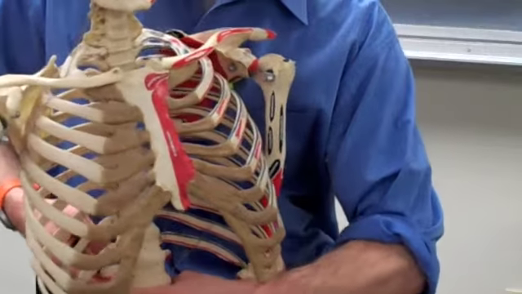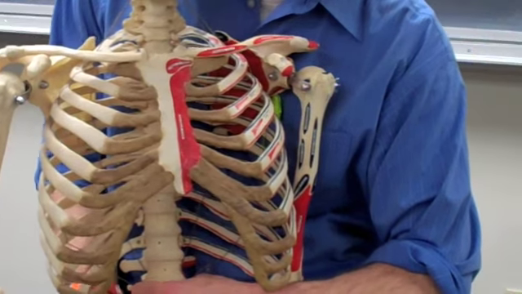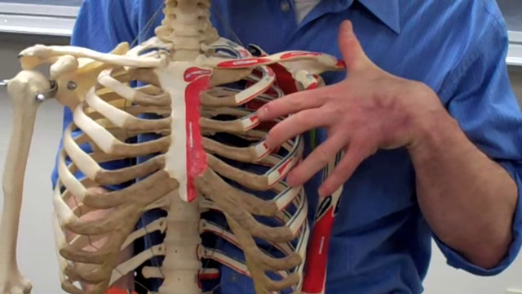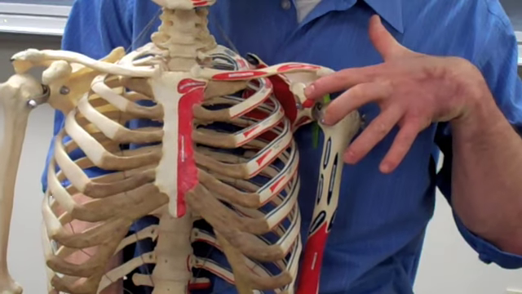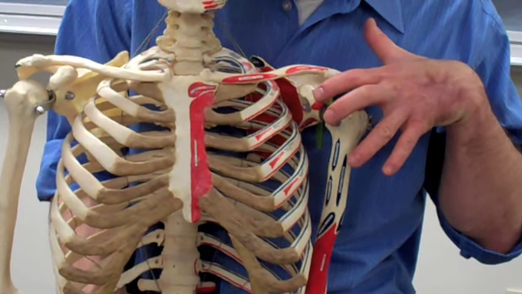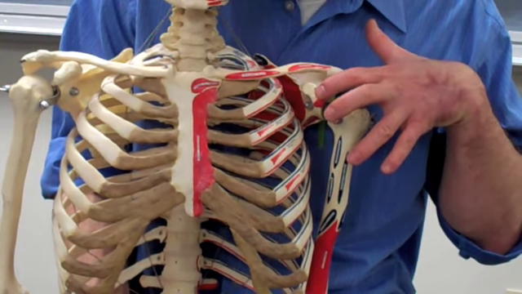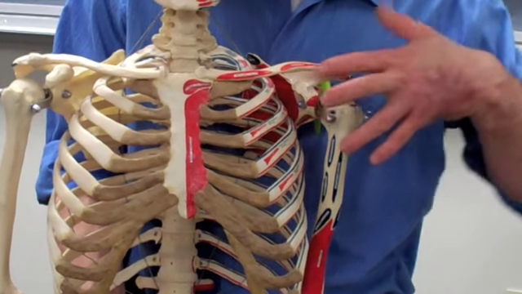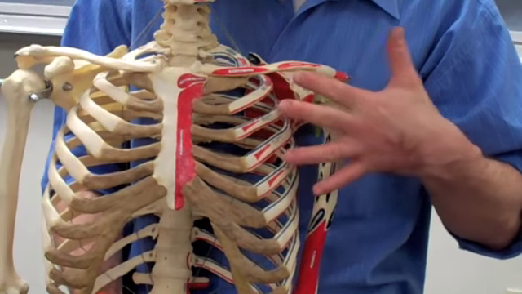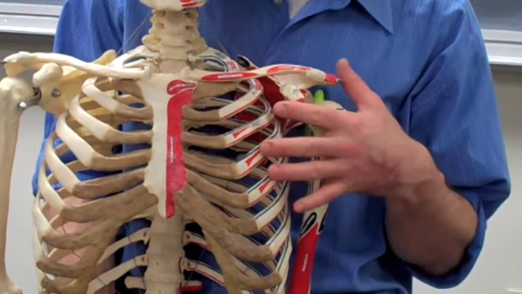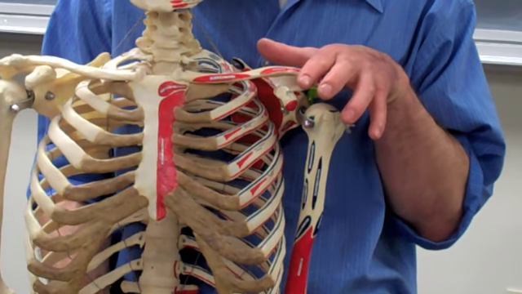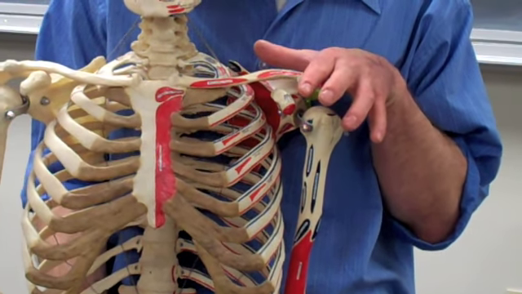The pectoralis minor muscle comes from the ribs right here and anchors into the coracoid process. What that one does, it depresses and protracts the scapula, or the shoulder itself. It rotates the scapula this way a little bit if it contracts. That's inferior, but it also elevates the ribs this way if the scapula is stabilized.